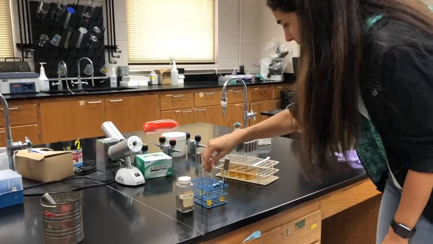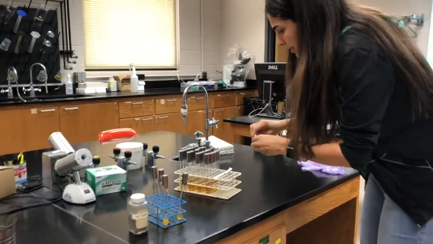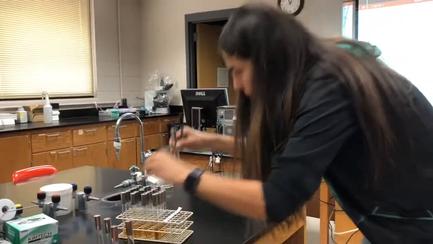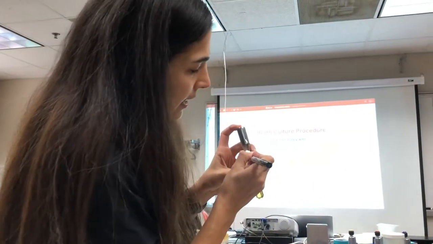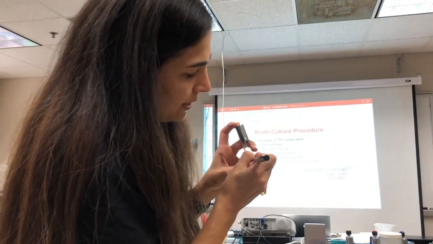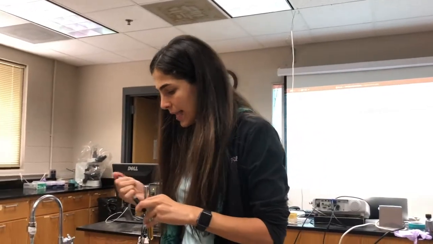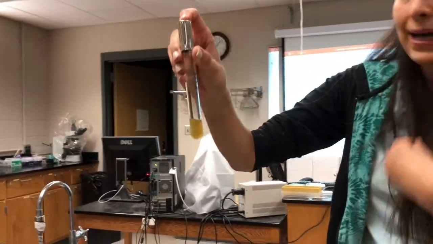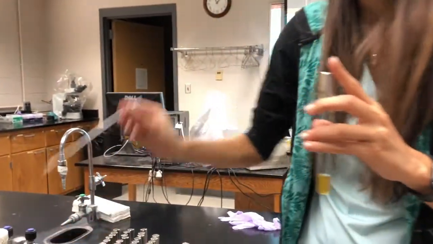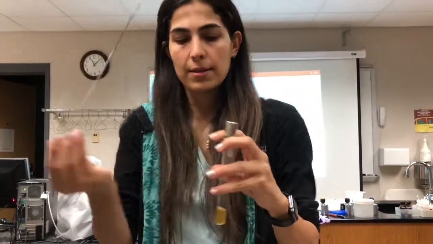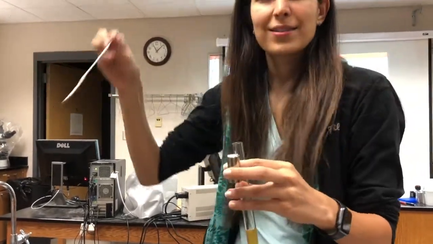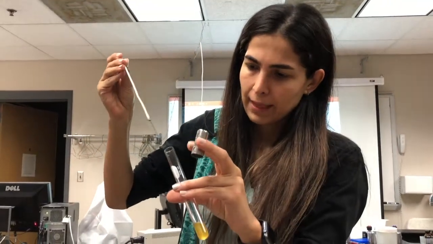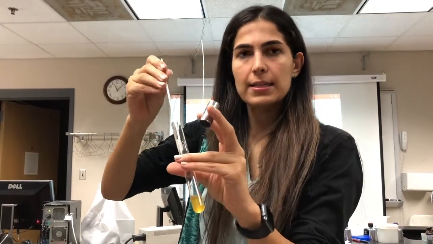Then label another TSY broth, Micrococcus luteus, M. luteus. The same thing for M. luteus. Here is the culture which was provided by our lab managers. Our loop is sterilized. It's super hot. And then grab the inoculum like this.